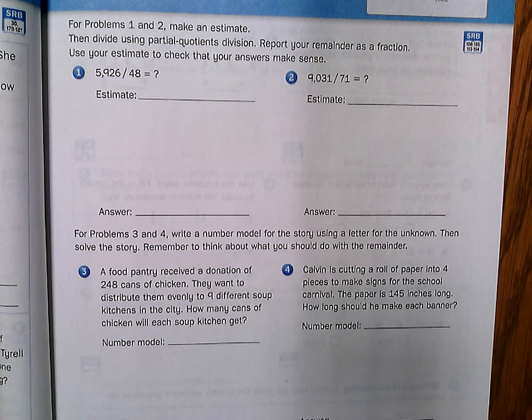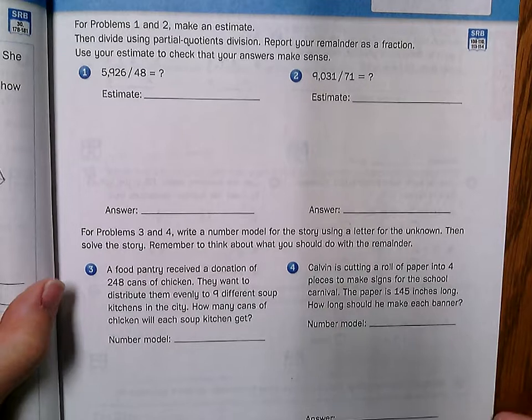Okay, this is page 103 in your math journal. Starting with number 1, it says for problems 1 and 2, make an estimate and then divide using partial quotients division. Report your remainder as a fraction and use your estimate to check that your answers make sense. If you want to solve these problems using partial quotients division, you can. I'm not going to require you to because it's something that we're just not doing very much this year.